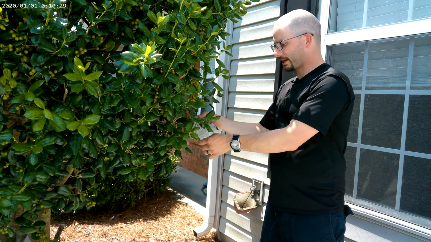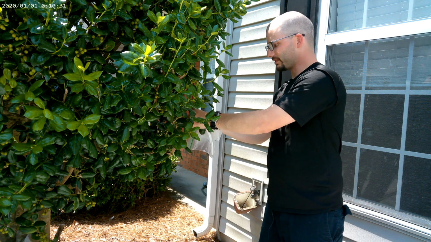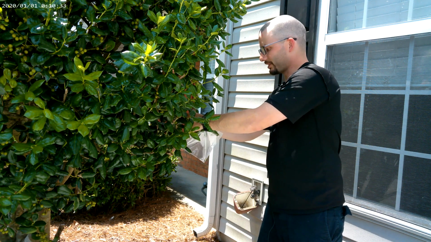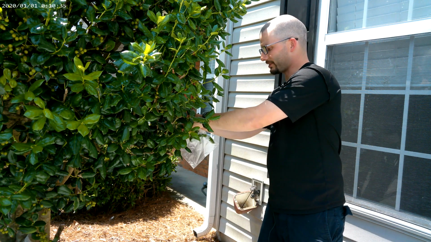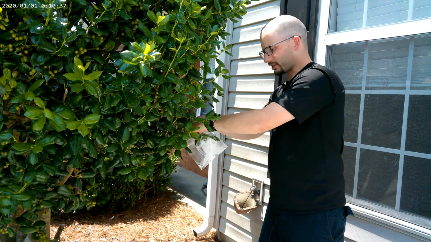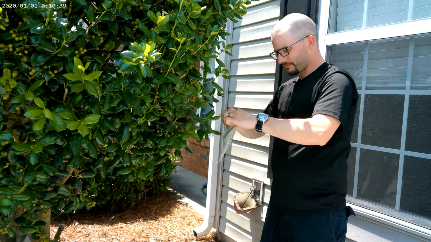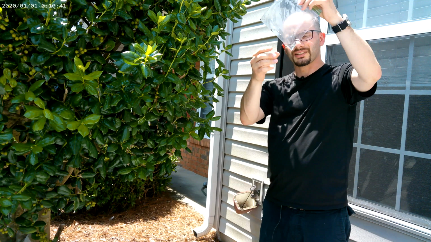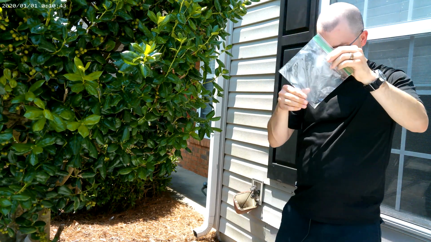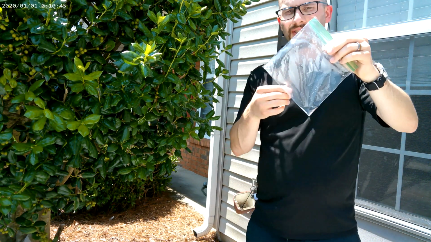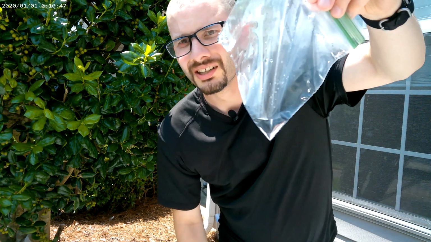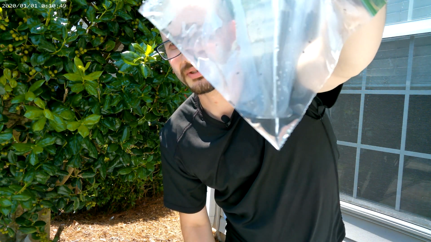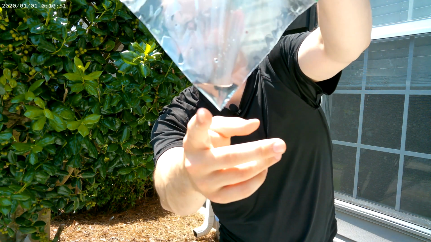You can take a little bag, put it over some leaves, and see how much water is collected from the leaves. I put this on here two days ago, and you can see that there is some water that is collected from the leaves on this tree. Right? See all that water. It's pretty cool.